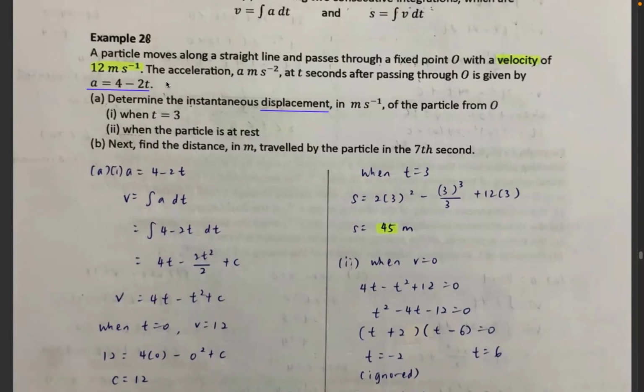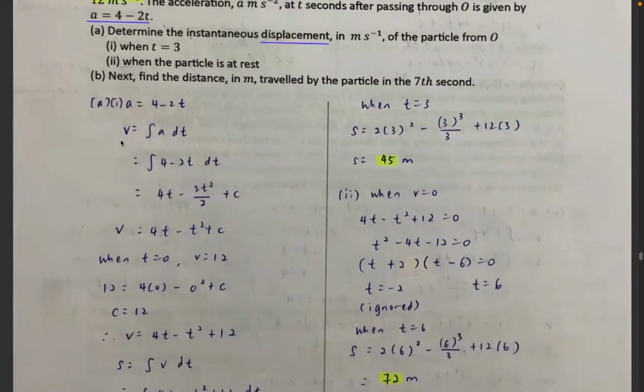Example 28. The acceleration of a particle is given by a equals 4 minus 2t. Determine the instantaneous displacement of the particle when t equals 3. So from a, if you want to find s, you have to do integration twice. So let's check. We have a equals 4 minus 2t. When you integrate, you are finding velocity. So v equals integrate 4 minus 2t dt. Okay, then there is a plus c at the back.